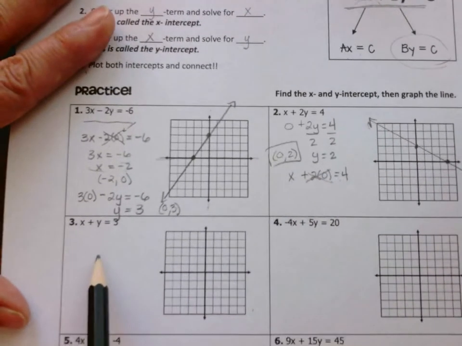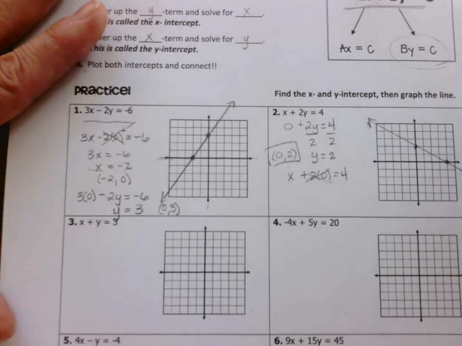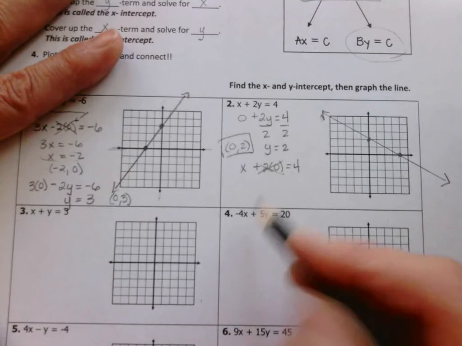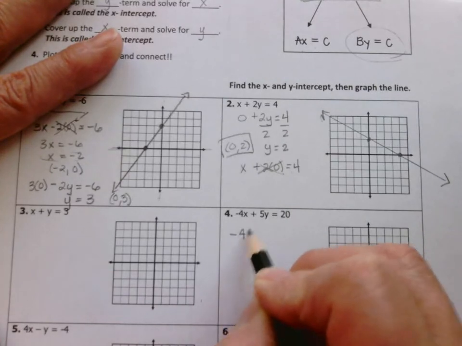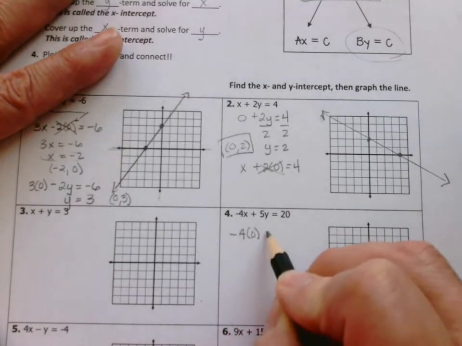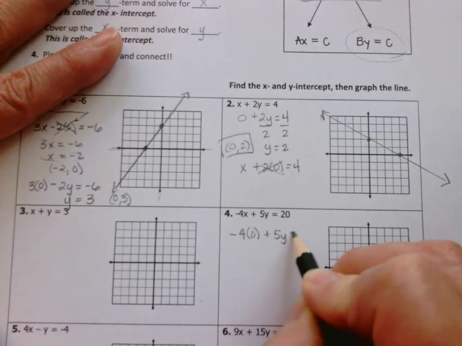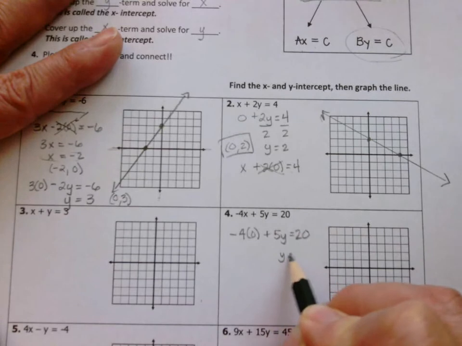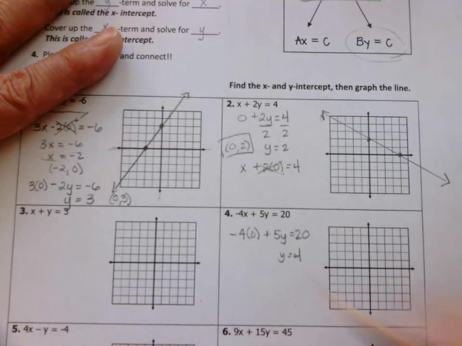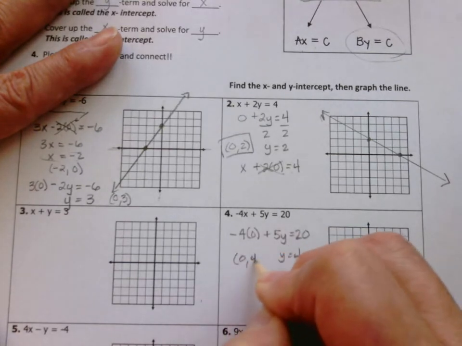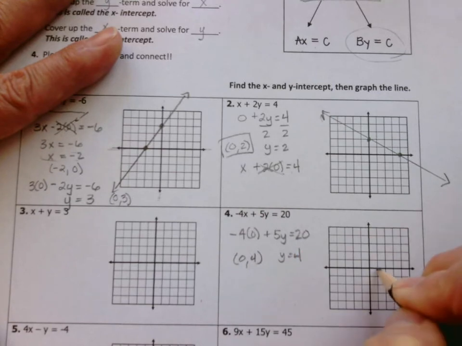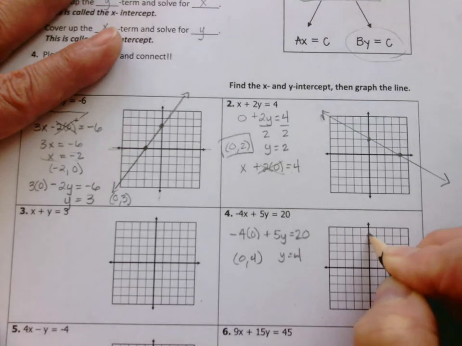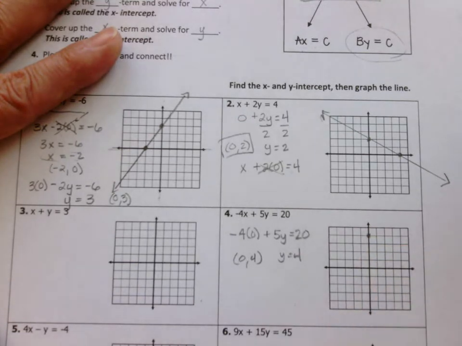Let's do one more together. And I think probably doing number 4 together would be more instructive. I am going to find my y-intercept by substituting a 0 for x. So I get 5y equals 20, and when I divide both sides by 5, y is equal to 4. So I have a point at 0, 4. And I'm going to graph that point right there like that.